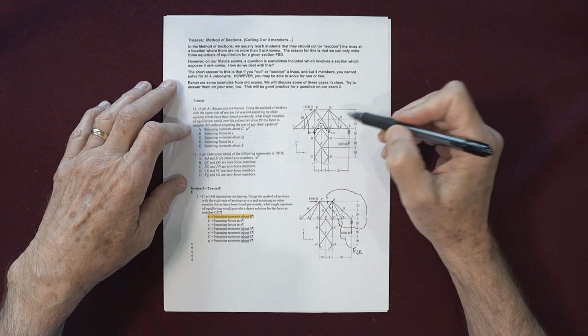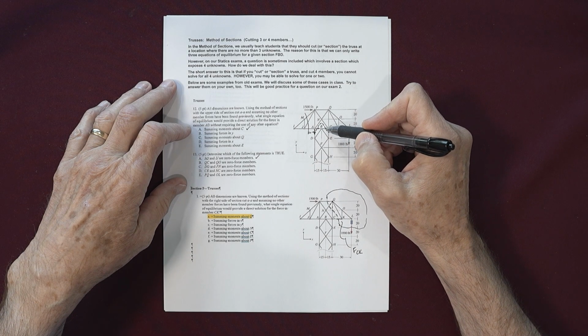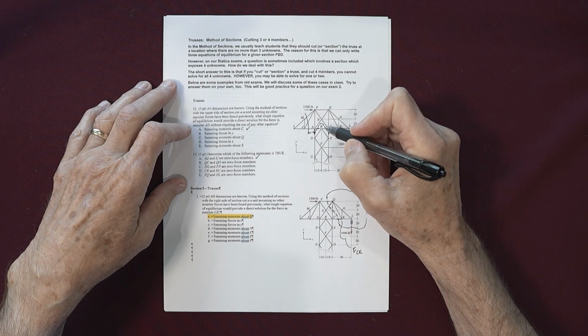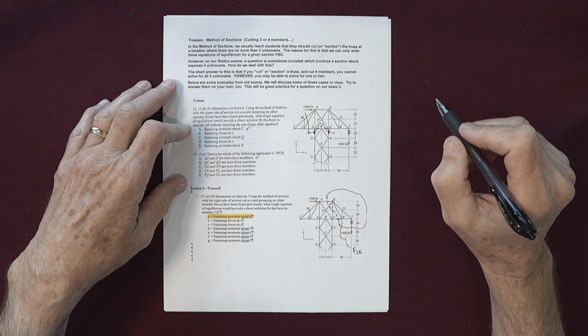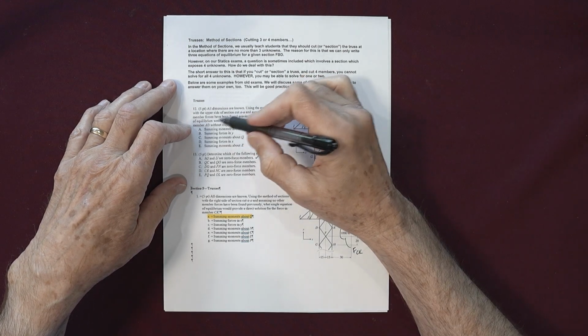Remember, we've actually cut through 4 members. 1, 2, 3, 4. And again, I can't write 4 independent equilibrium equations. But that's not what the question's asking. The question asks, can you find AD?